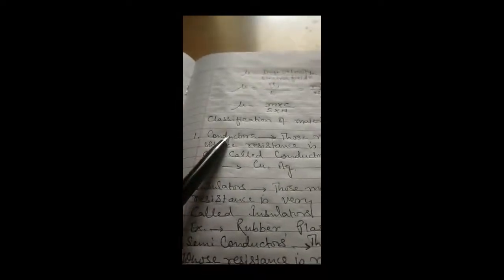Then we have to classify the material, and they are classified in three different categories. The first one is conductors, those materials whose resistance is very low are called conductors. For example, copper, silver. The second one is insulator.